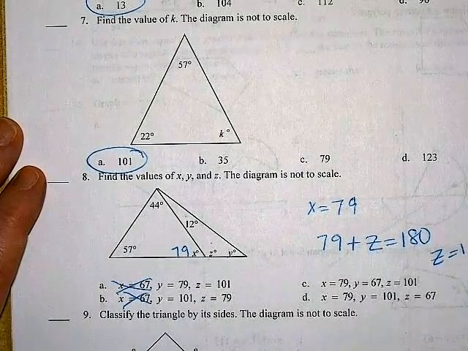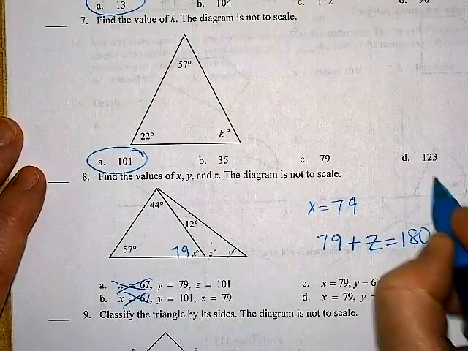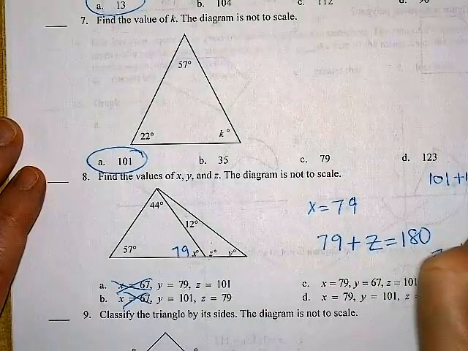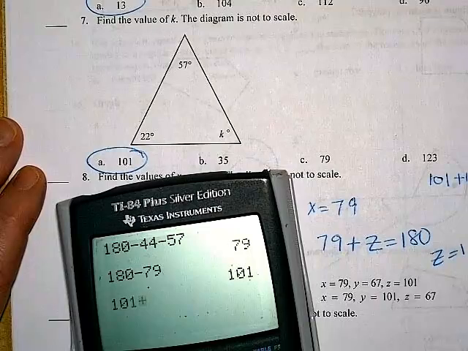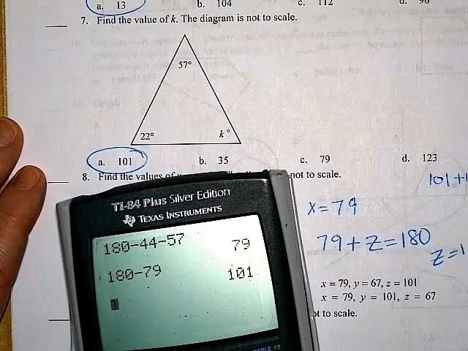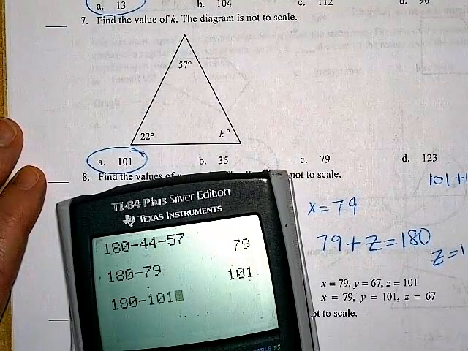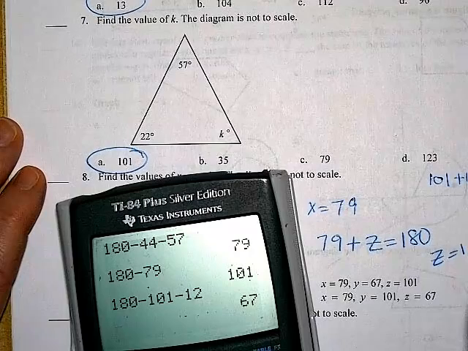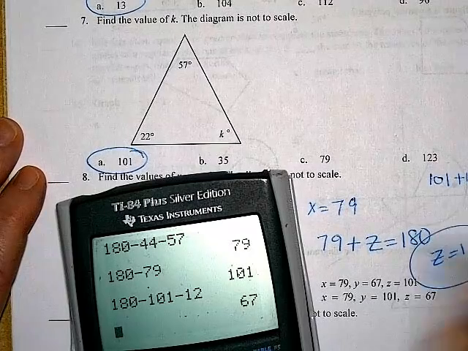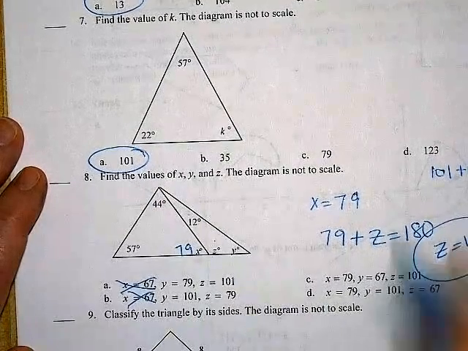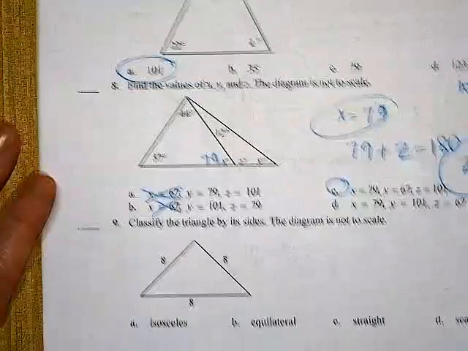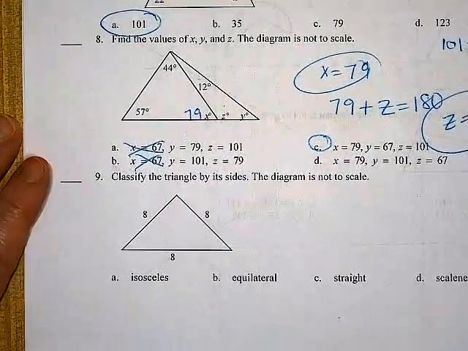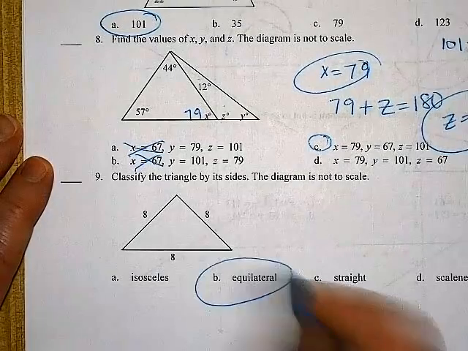Okay? Then what about y? 101 plus 12 subtracted from 180. 67. So which one is my answer choice here? C. Number 9, classify the triangle by its sides. Equilateral. Very good.